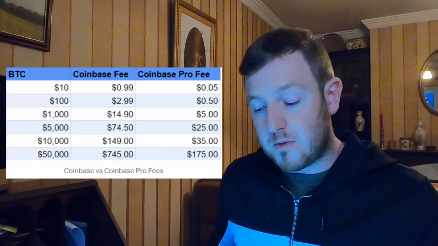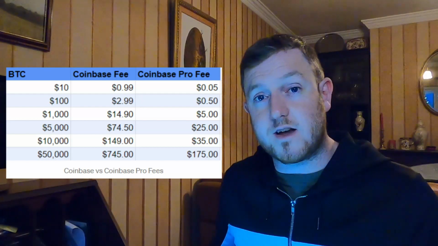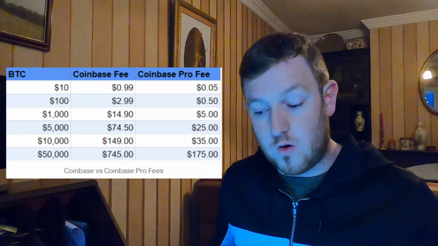So now that I have showed you the pricing structure for both Coinbase and Coinbase Pro, I'm just going to show you a table here with all of the different fees for all different types of transaction amounts. So here is the table. If you invested $10, then it would cost you 99 cents on Coinbase and just 5 cents on Coinbase Pro.